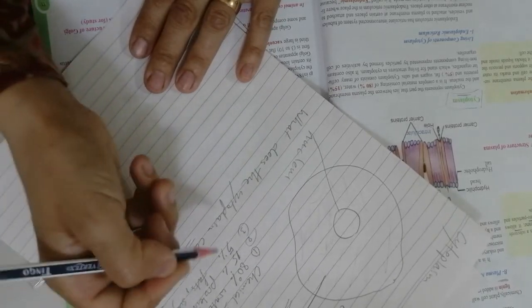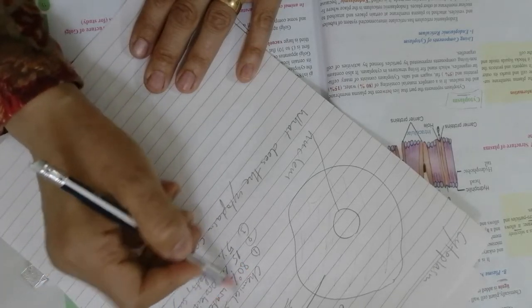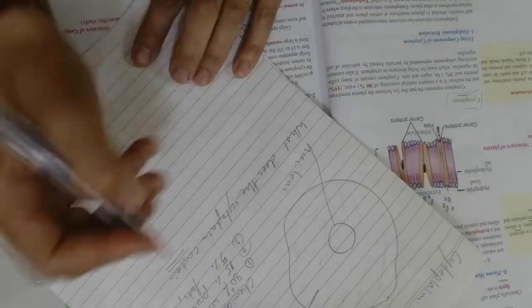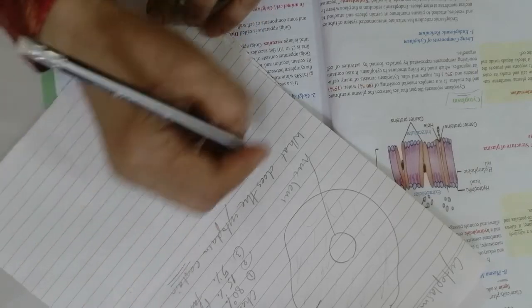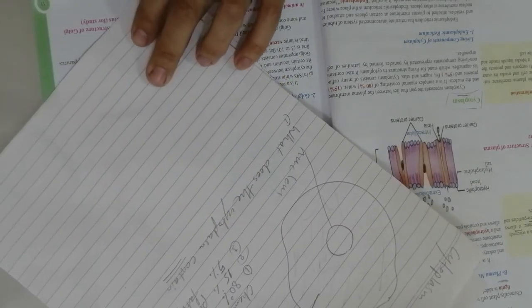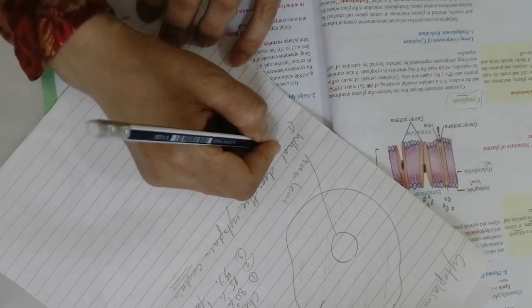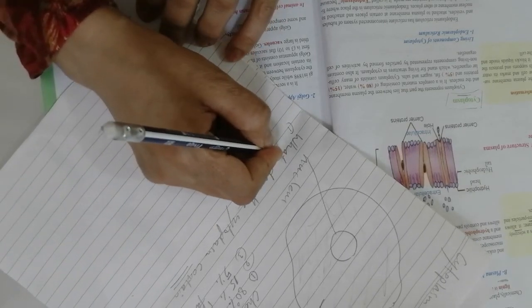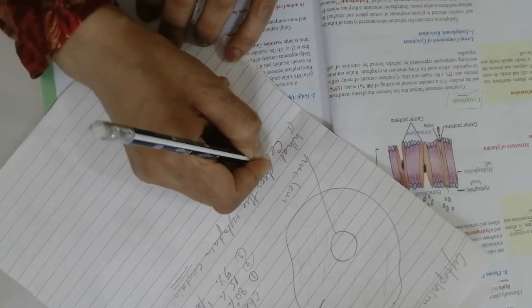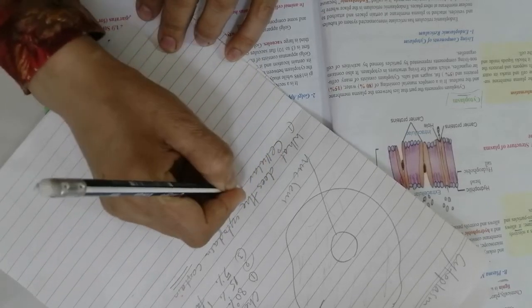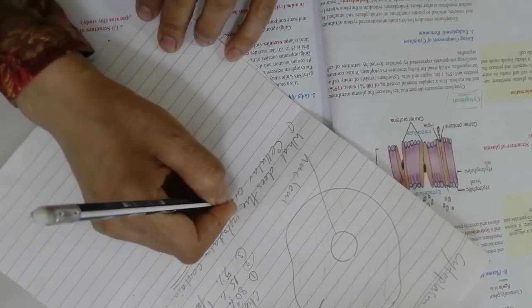This question differs from the question about the chemical structure. When I say what does it contain, the answer would be that it contains living organelles, or sometimes we call them cellular organelles.